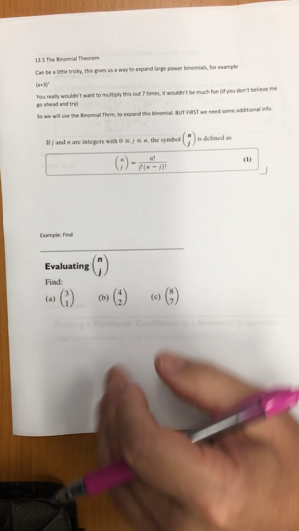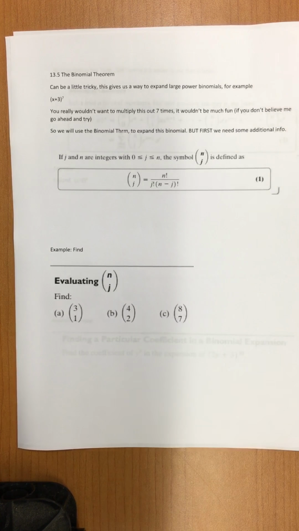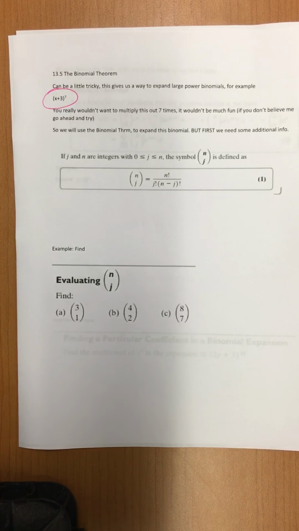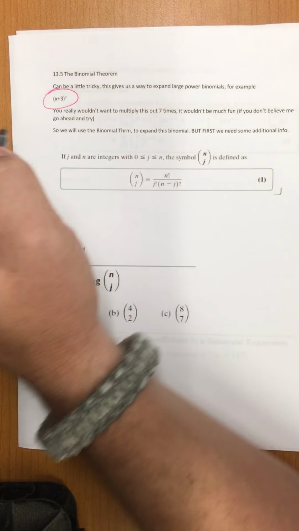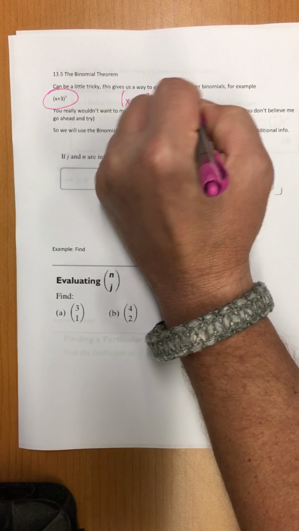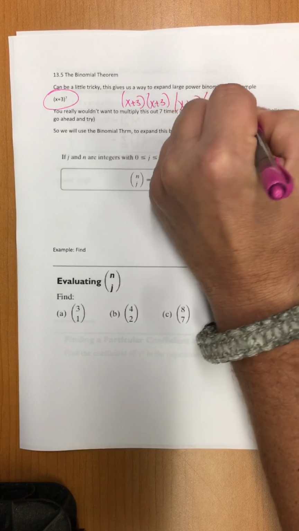Binomial theorem. So right off the bat, the binomial theorem, something you may have seen before in your previous math classes. Looks a little tricky when you first see it, but it's actually really, really straightforward. What it is, it gives us a way to expand really high powers. So for example, if I asked you to do x plus 3 to the 7th power, you would not want to do it 7 times, right? You would not want to write this as x plus 3 times x plus 3 times x plus 3 times x plus 3 times x plus 3.